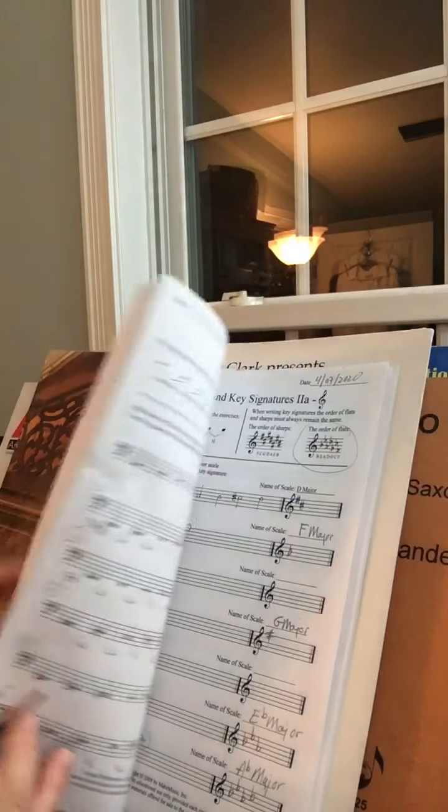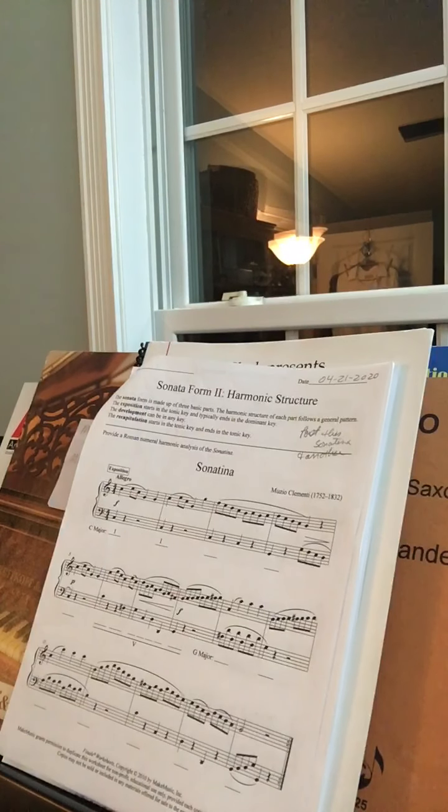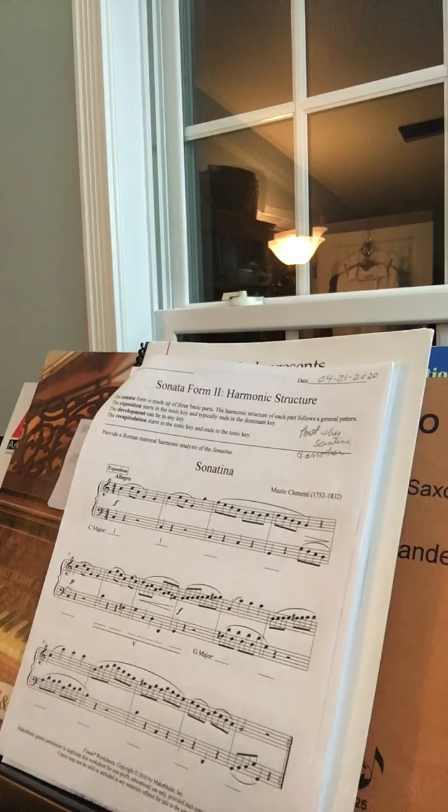Then we're just going to do the sonatina sheet because that's a couple pages. And this is going to be a little harder for people who maybe don't read music too well, but it's a very popular musical form, and anyone who takes piano lessons long enough is going to play a sonatina.